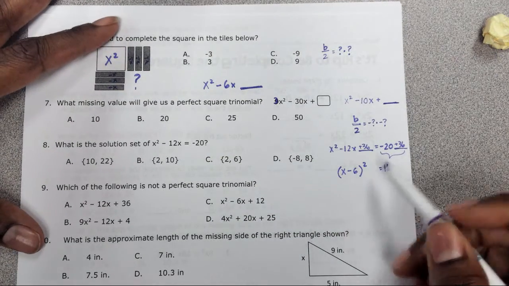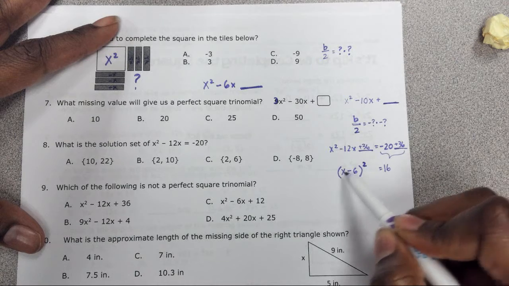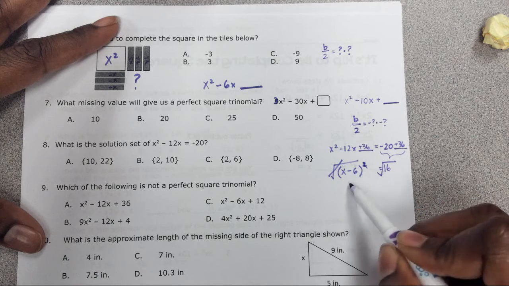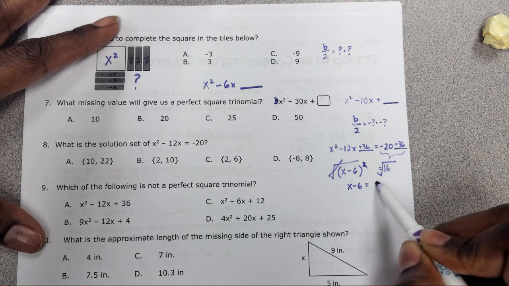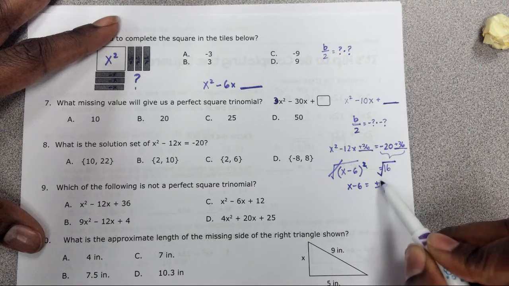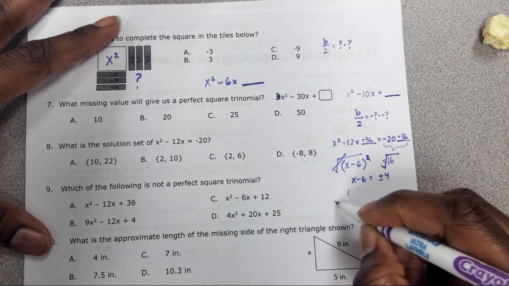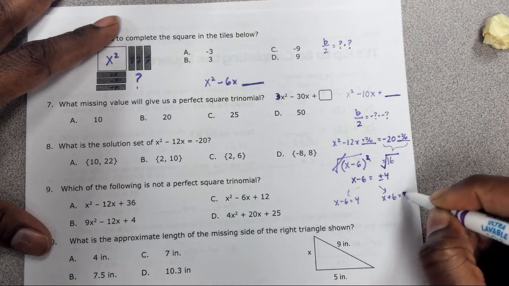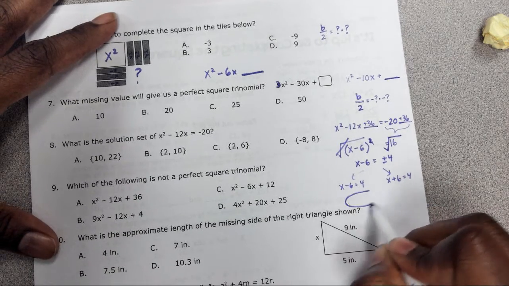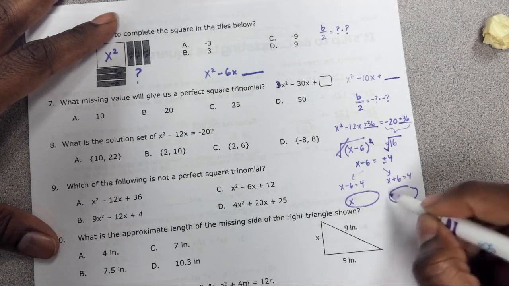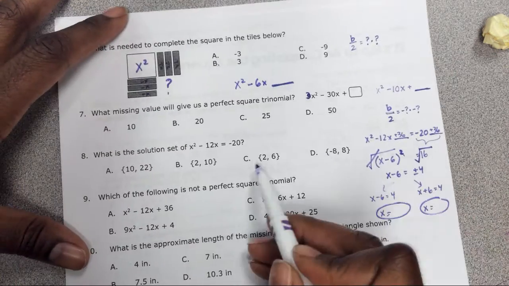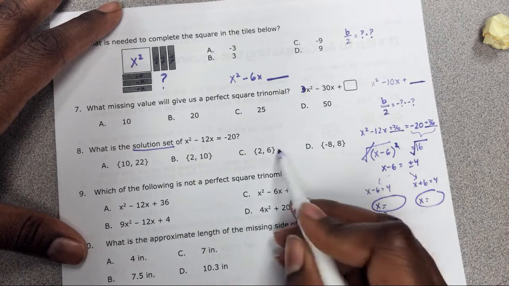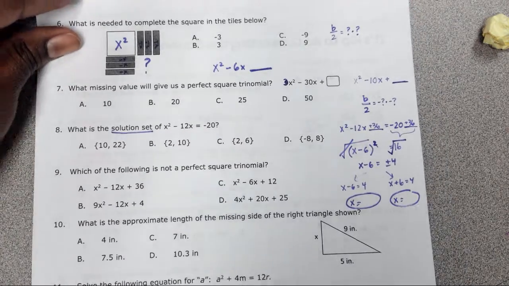From here, you're using the square root method because you just need to get the x minus 6 alone, so take the square root of both sides. This equals x minus 6 plus or minus square root of 16 is 4. That means we have x minus 6 equals 4 and x plus 6 equals 4. From here, I want you to find the solutions by yourself and then choose which is your solution set. So check it out and see if you can solve the rest by yourself.